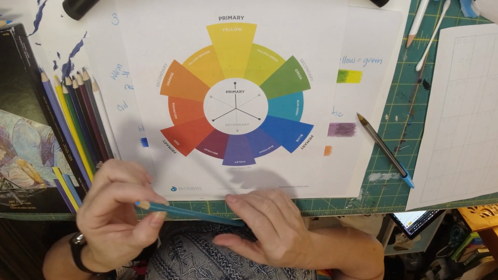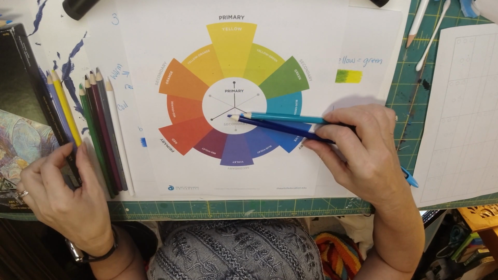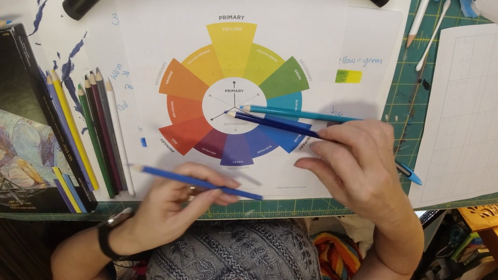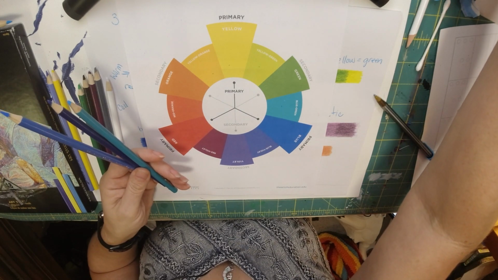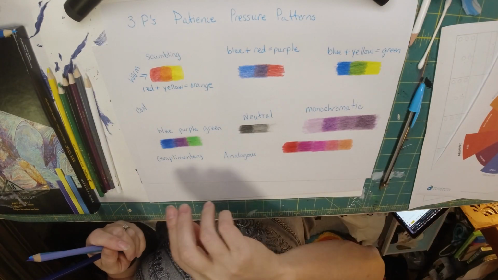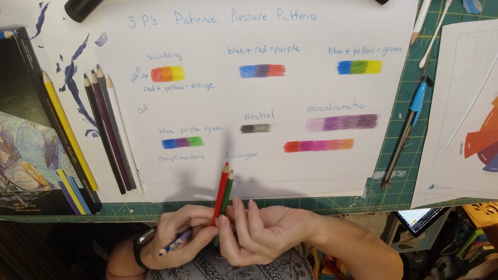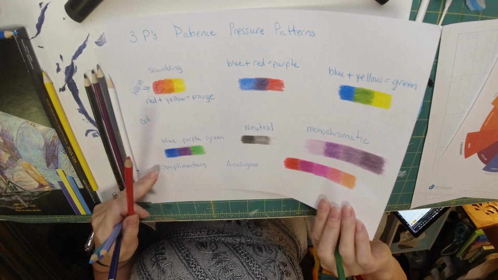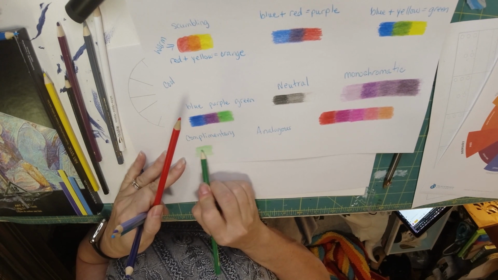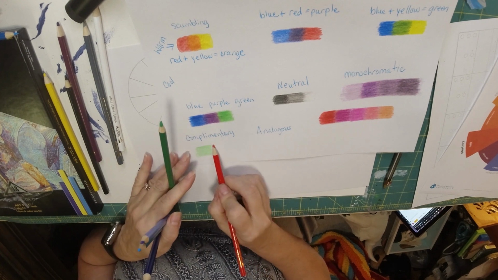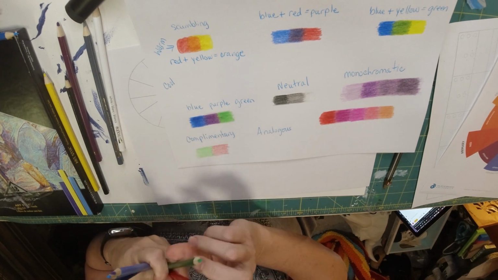So for my example today, I'm going to use the blue-green, the blue, and the blue-violet. So we're going to do both those color schemes, and let's get started on those. So complementary, we are going to go with the red and the green as our complementary color scheme. So I'm going to start with just a small section of green and a small section of red. They can overlap a little bit where they touch.